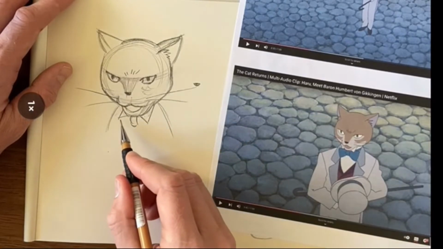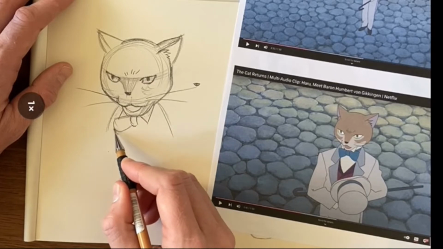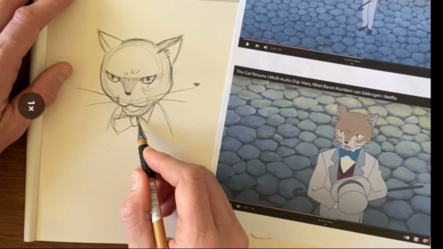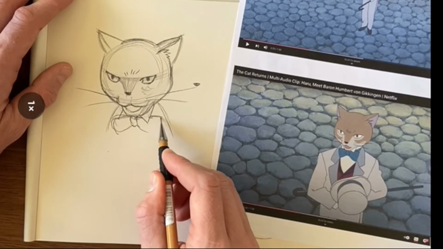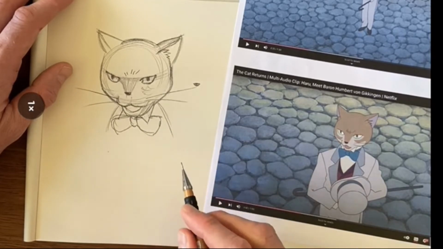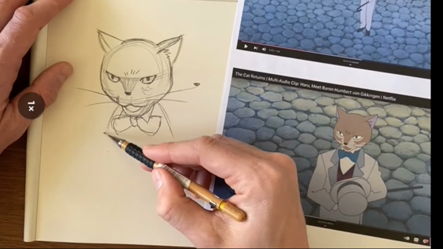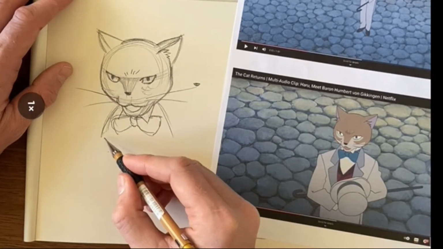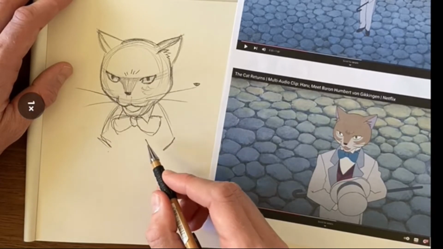The Baron is well dressed. Which goes beneath that lapel over there. Goes inside and also over here.